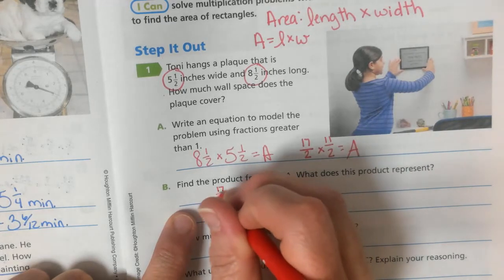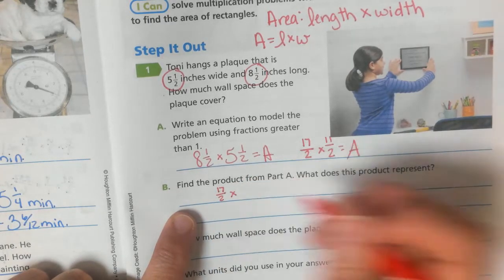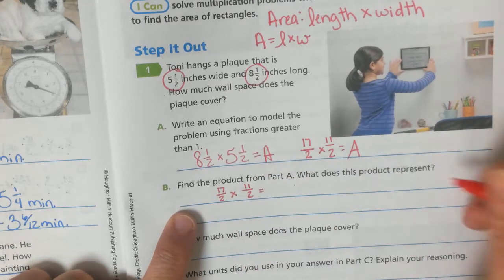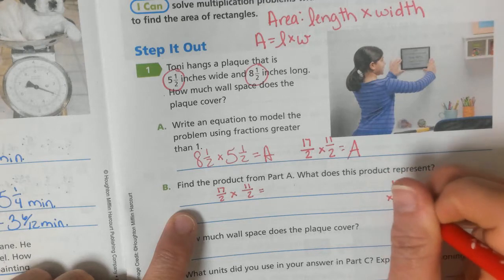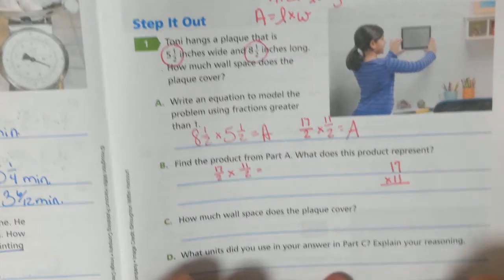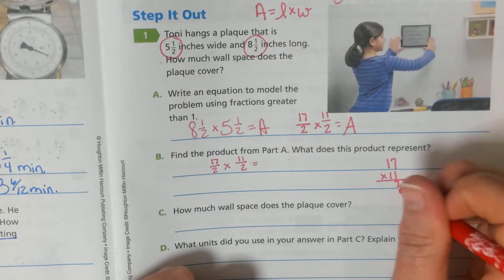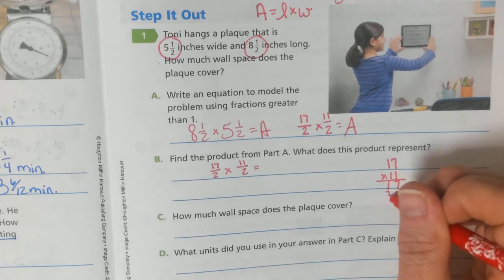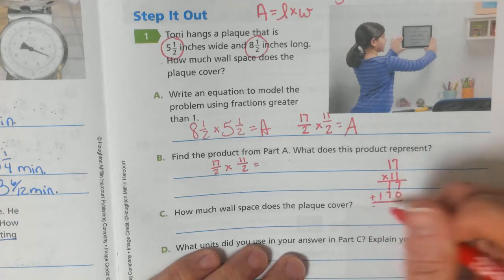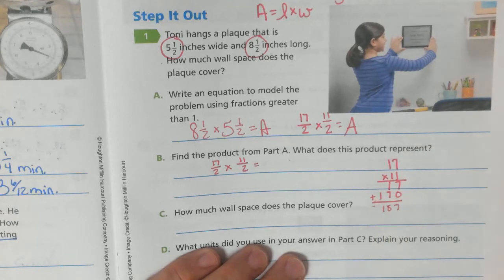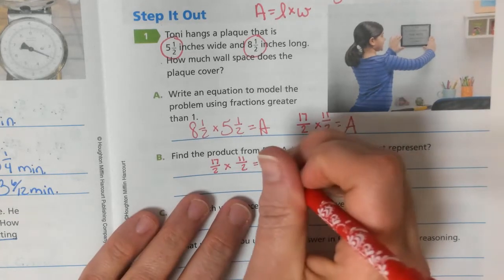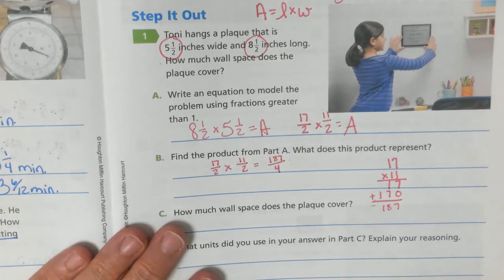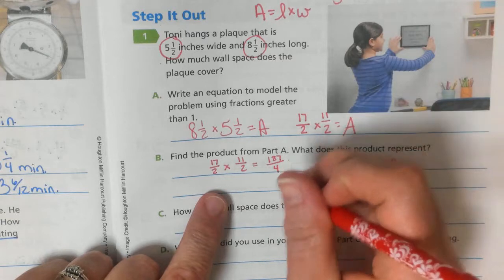So 17 halves times 11 halves equals, so let's do our 17 times our 11. 7 times 1 is 7, 1 times 1 is 1. 0 under your 7, 7 times 1 is 7, 1 times 1 is 1. So we should have 187. So 187 fourths. And this is the area.